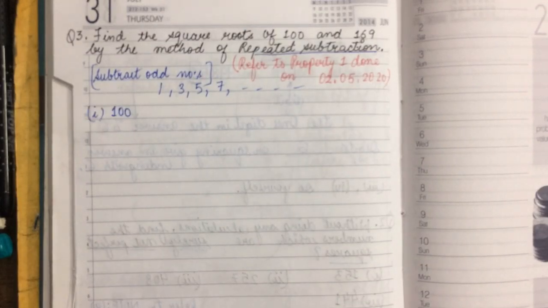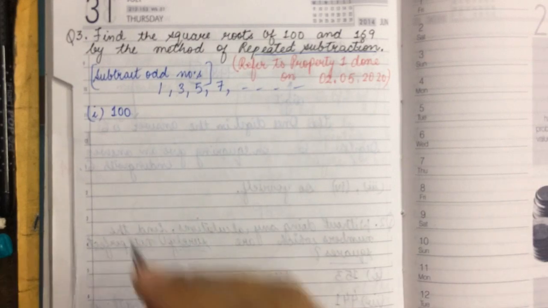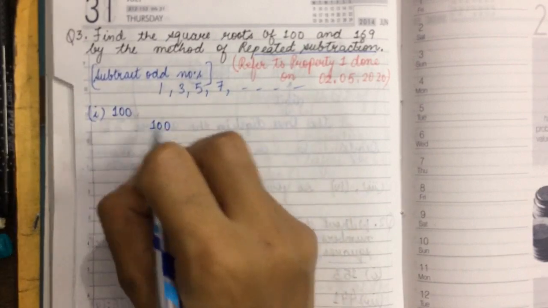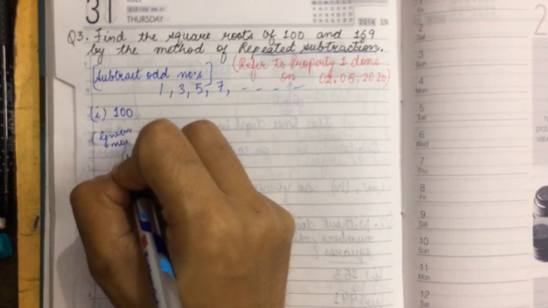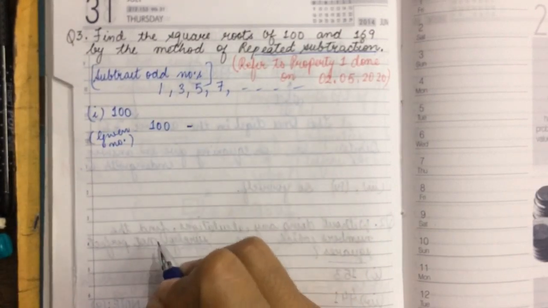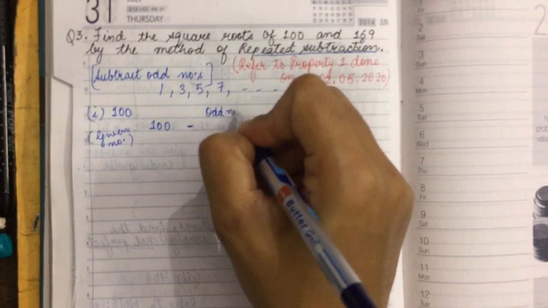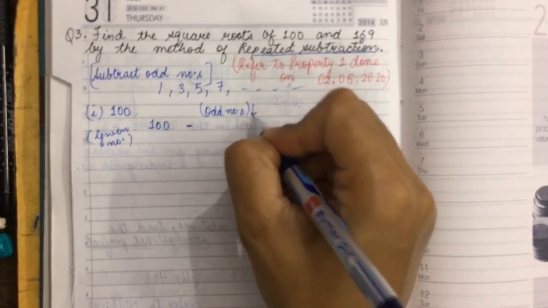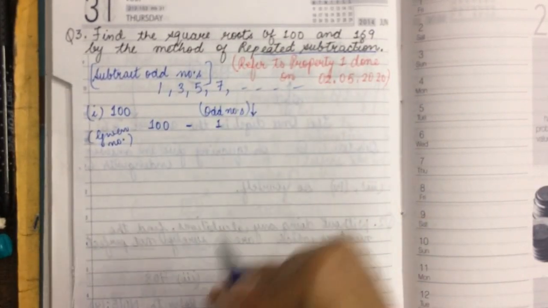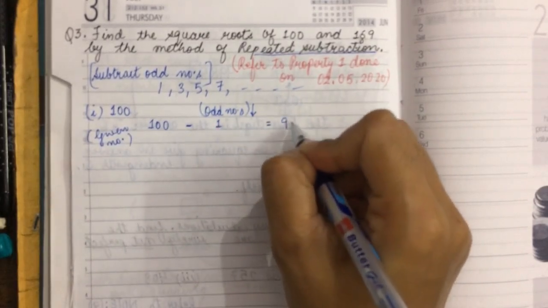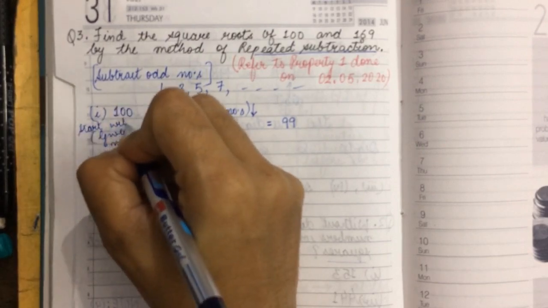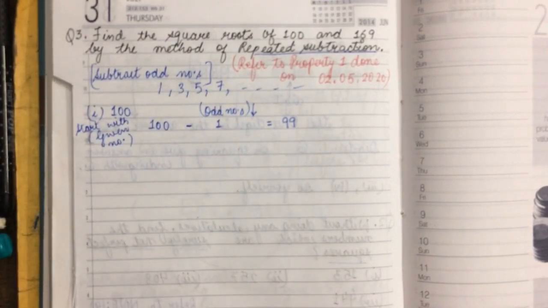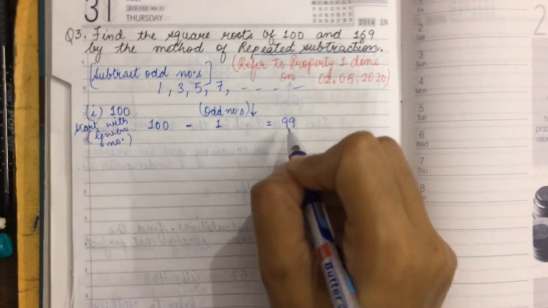The first part is 100. Let's start subtracting the odd numbers one by one. So 100, start with the number given. This is your given number. And then we subtract odd numbers. So this is 1, the first odd number. On subtraction, this gives me 99. So you start with the given number and then you subtract the odd numbers one by one. Now your answer is 99.